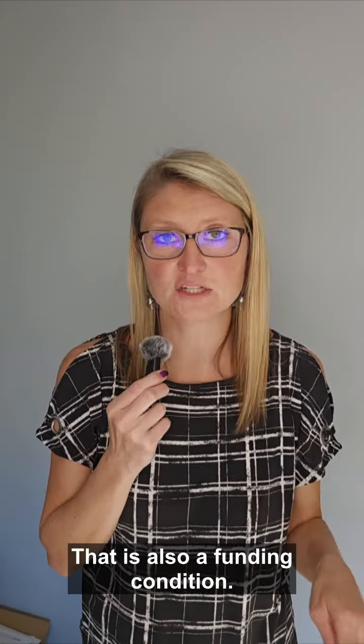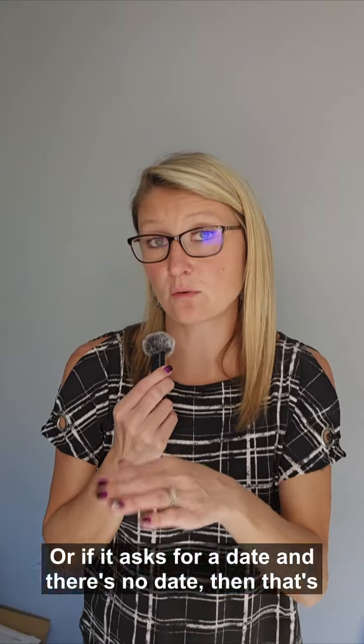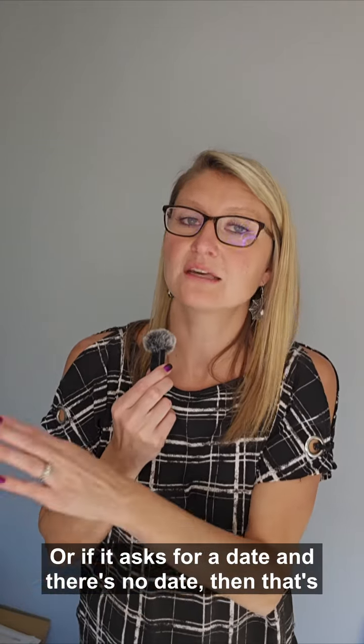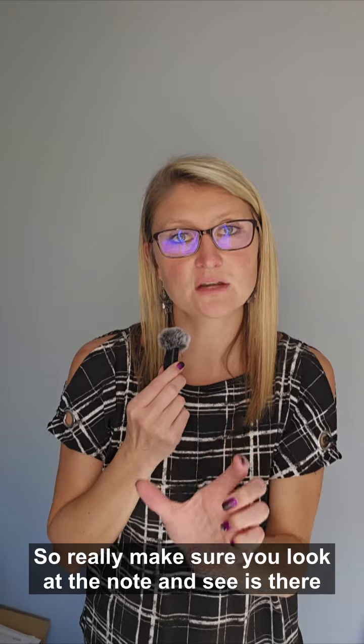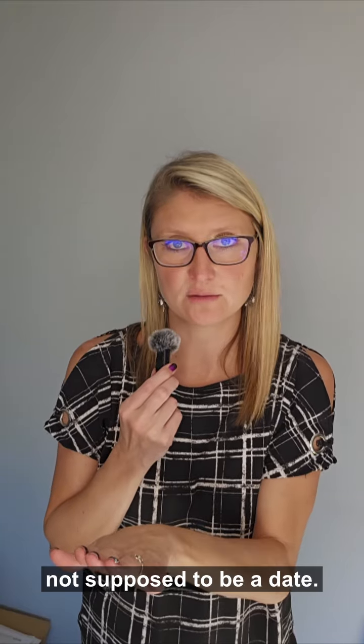That is also a funding condition. If it's dated and it's not requesting a date, it will come back to you. Or if it asks for a date and there's no date, then that's a problem. So really make sure you look at the note and see, is there a name and a date, or is it just their name and there's not supposed to be a date?